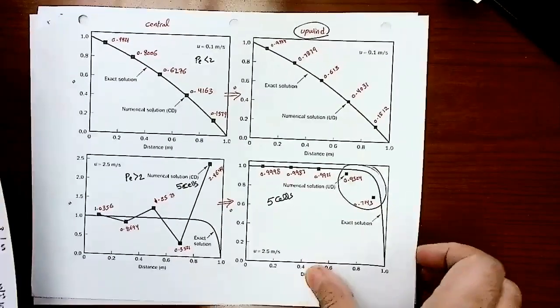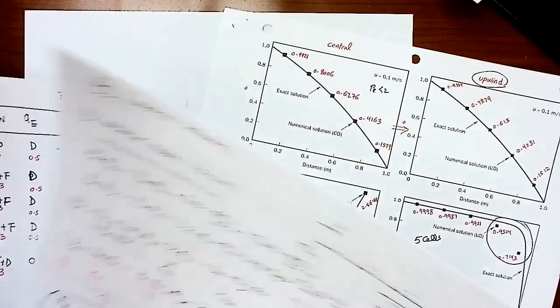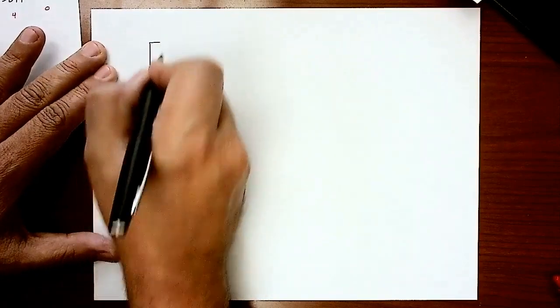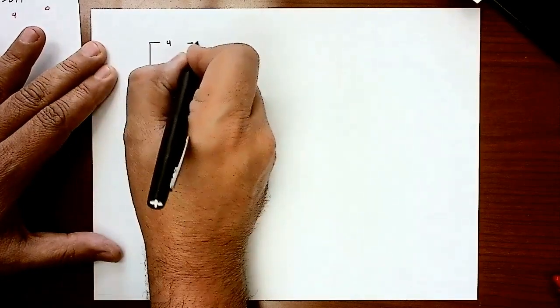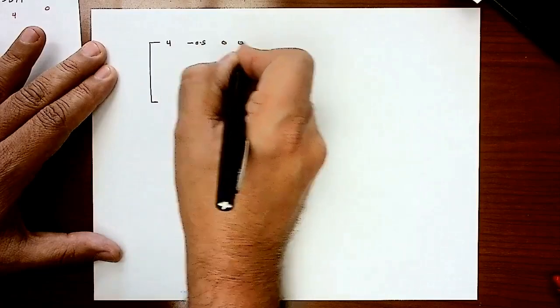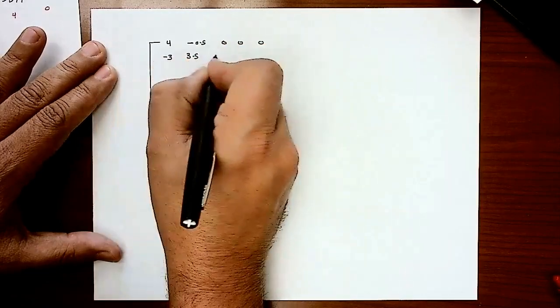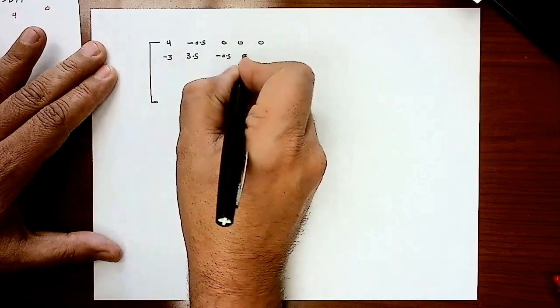One quick observation for this example before we leave this recording. We constructed the matrix of coefficients here, so let's copy it and make some observations. We have 4, minus 0.5, 0, 0, and 0. Then minus 3, 3.5, minus 0.5, 0, 0.